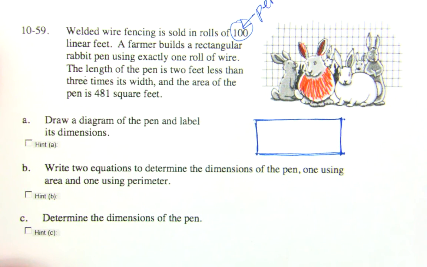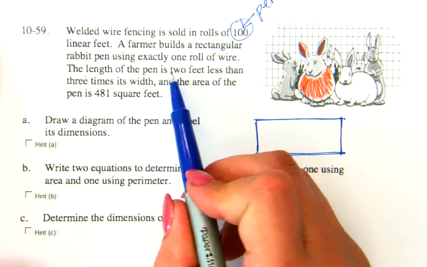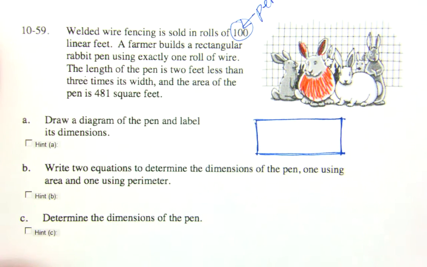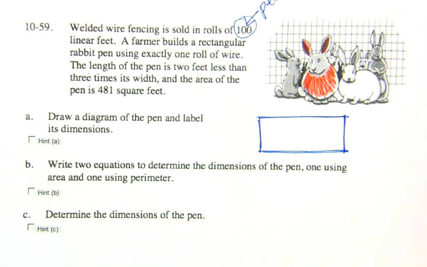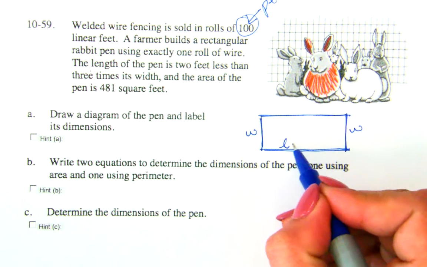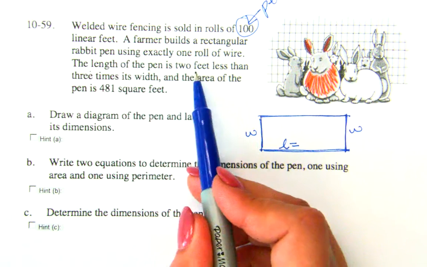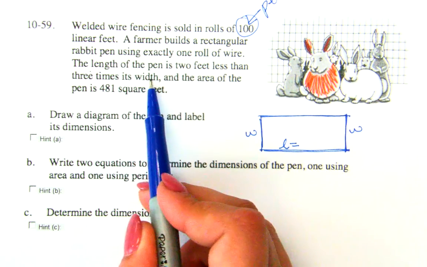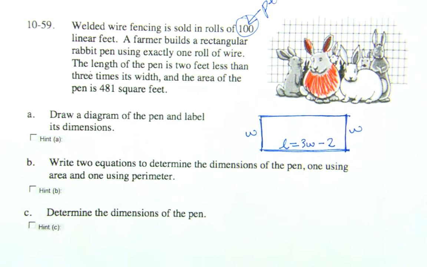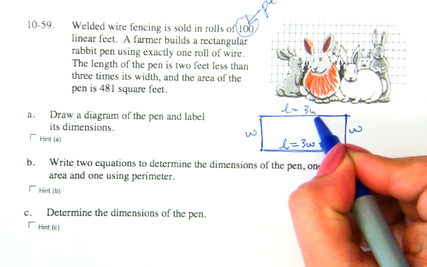Okay. Draw a diagram of the pen and label its dimensions. Okay, the length is what? The length of the pen is 2 feet less than 3 times its width. Okay, well, I don't know. I guess we can just say W and then work off that one. That should be okay. So this is the width, right? This is the width. The length is equal to 2 feet less than 3 times the width. So 3 times the width minus 2. Okay, so the length up here is 3W minus 2.